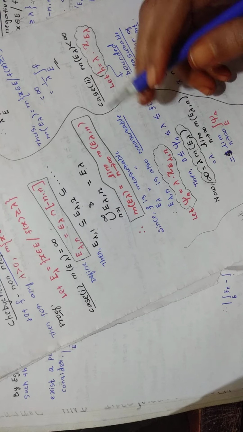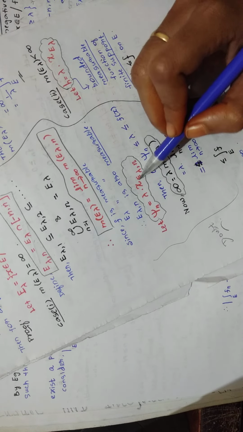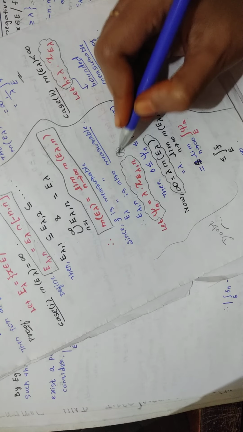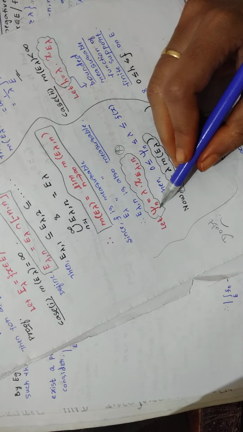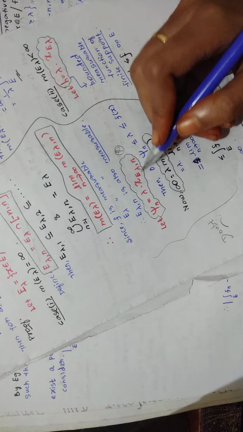Now let psi n be equal to lambda times chi of E lambda comma n. You should not forget this; if you forget it, you cannot proceed with this proof. Let psi n equal lambda chi E lambda comma n.